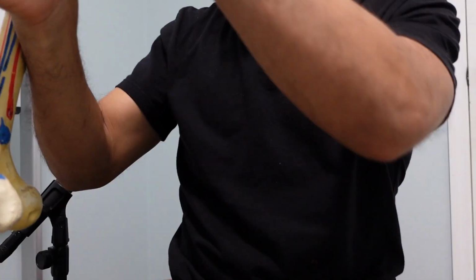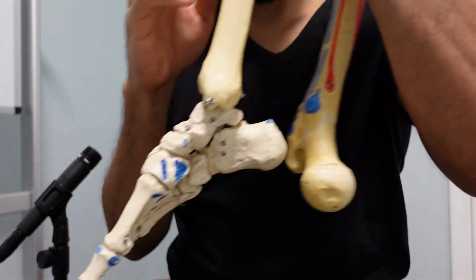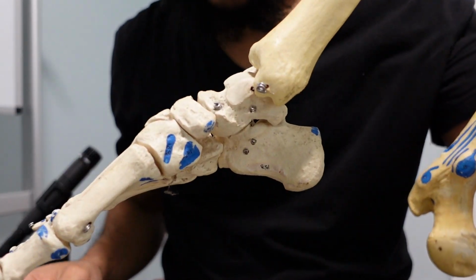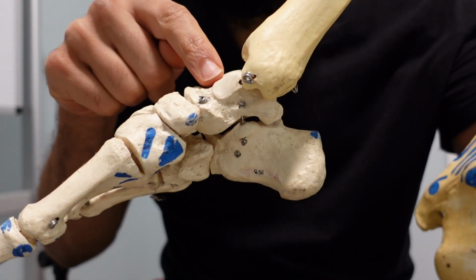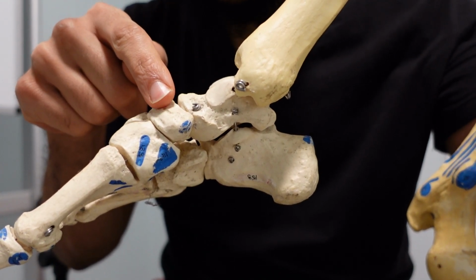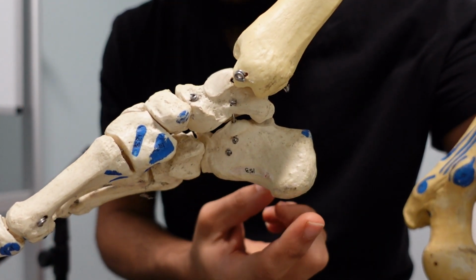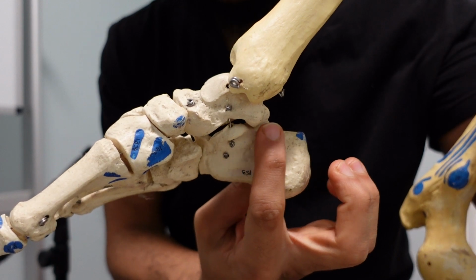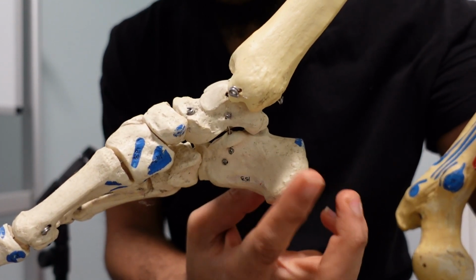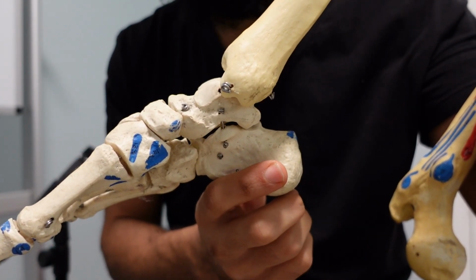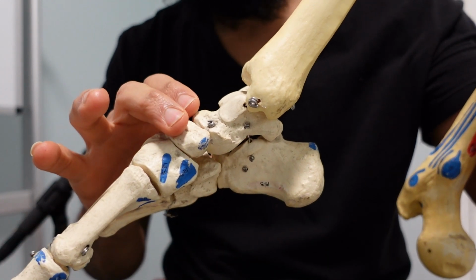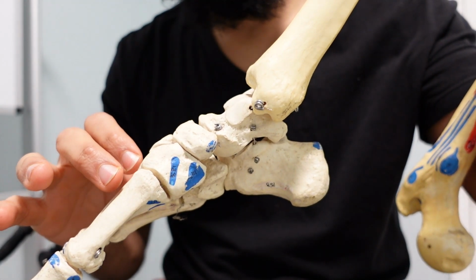If we look on the medial aspect of this foot, what we can appreciate is the same thing. The talus articulating anteriorly with the navicular bone, and then we see its articulation with the calcaneus right over here. The talus and the calcaneus make up the hind foot. From this point forward now is all forefoot.